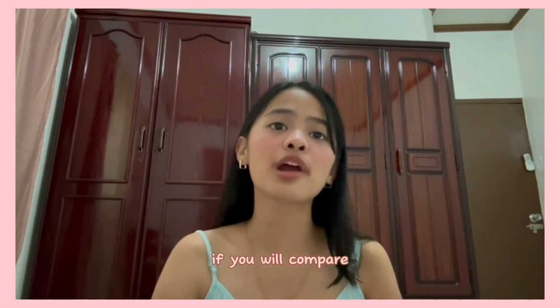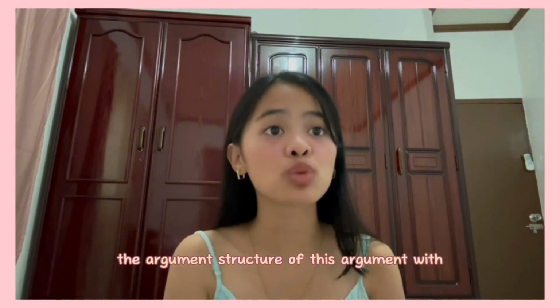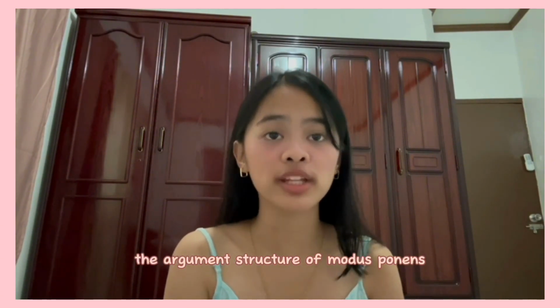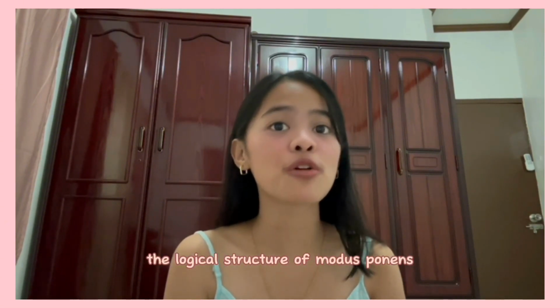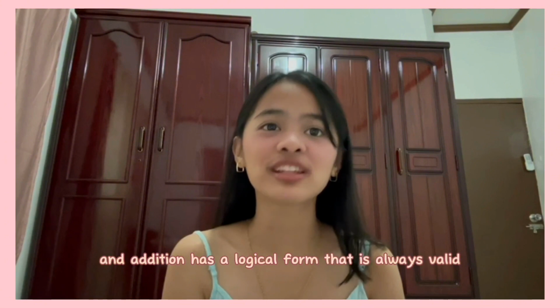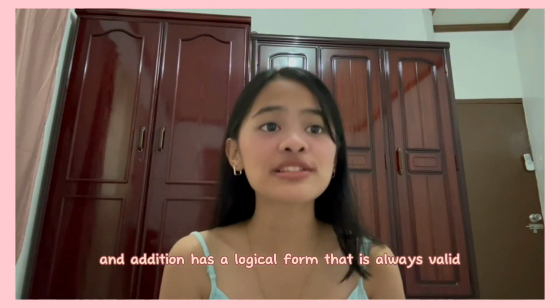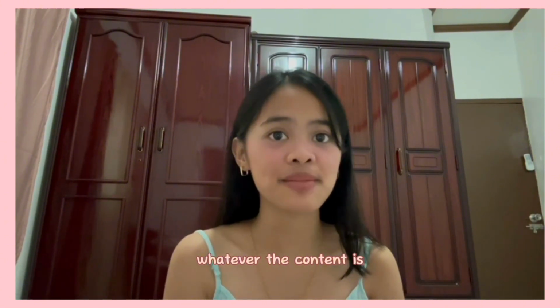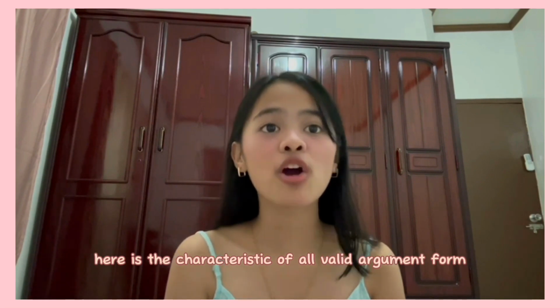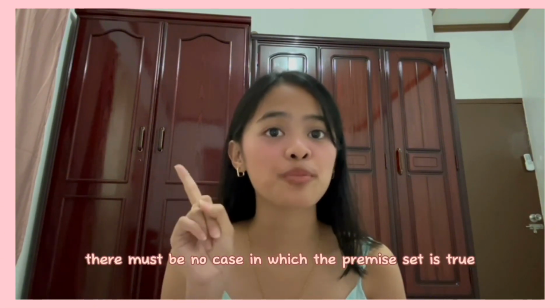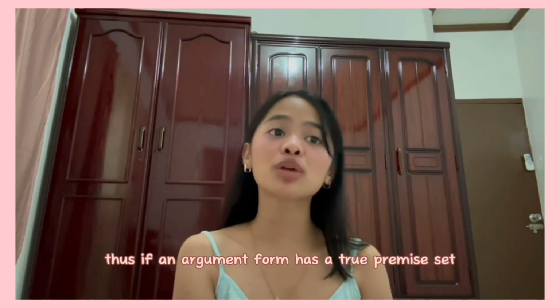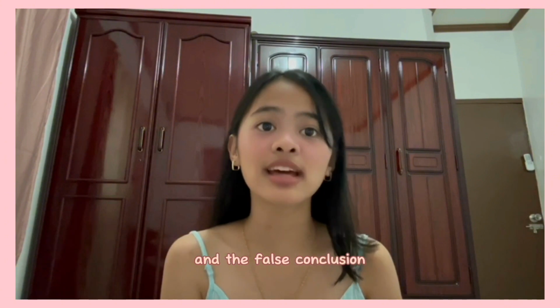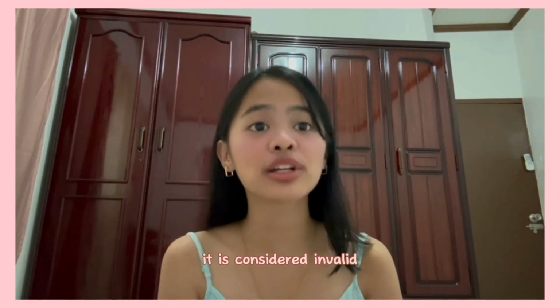If you compare the argument structure of this argument with the argument structure of modus ponens, you will realize that any argument with the logical structure of modus ponens and addition has a logical form that is always valid, whatever the content is. Here is the characteristic of all valid argument forms: there must be no case in which the premise set is true and the conclusion is false. Thus, if an argument form has a true premise set and a false conclusion, it is considered invalid.